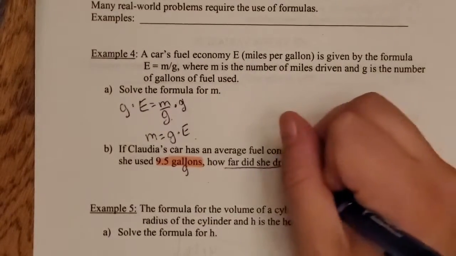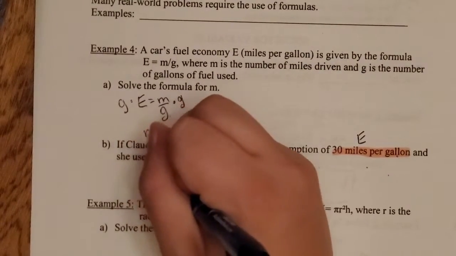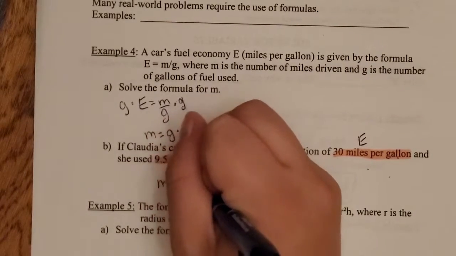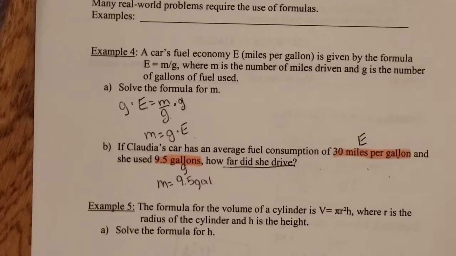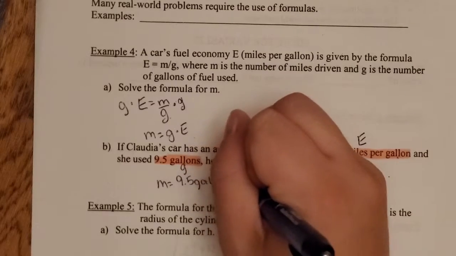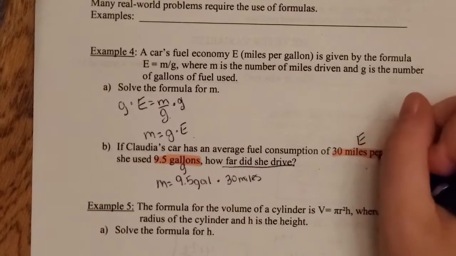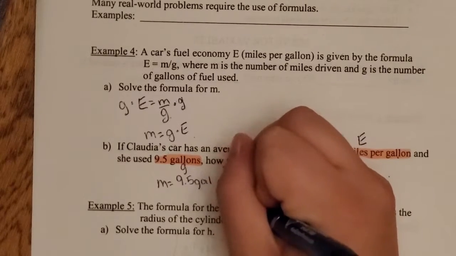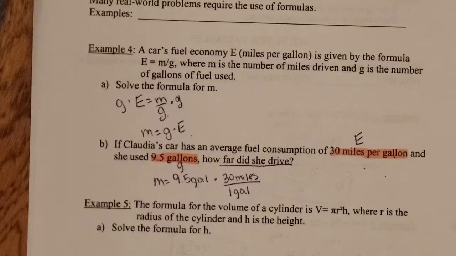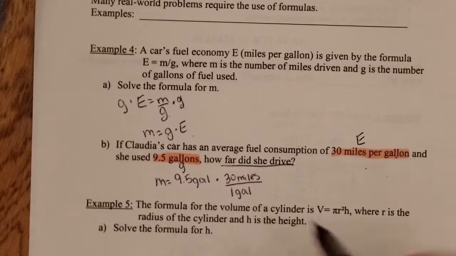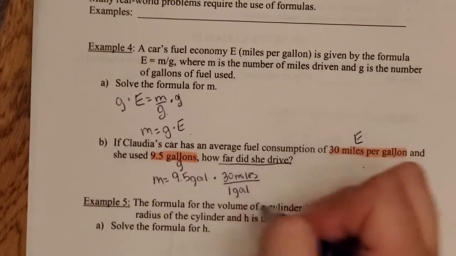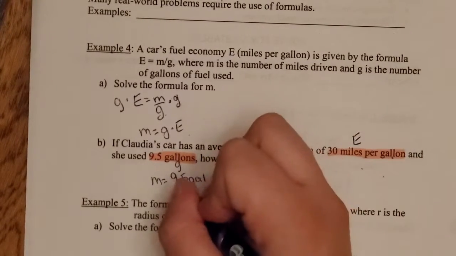Okay, so then if I have M equals G times E, G is 9.5 gallons, and I need to multiply it by 30 miles. The word per means divide. So I'm driving 30 miles for every gallon of gas I'm using, or diesel, whichever fuel you're using. Since this is a fraction, we can always put this over a 1.